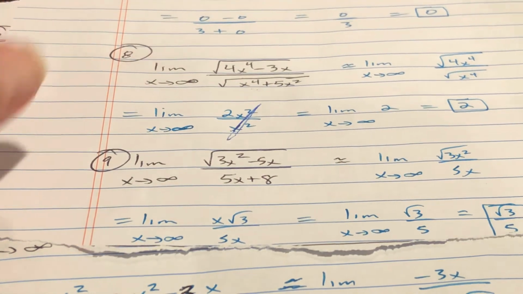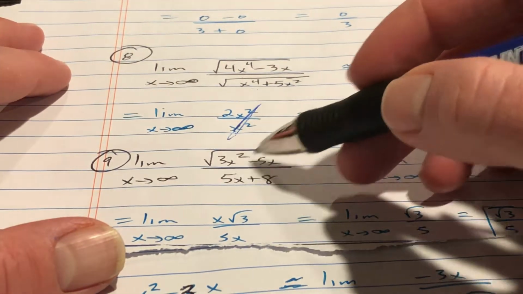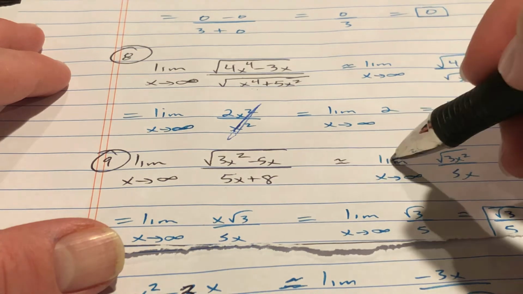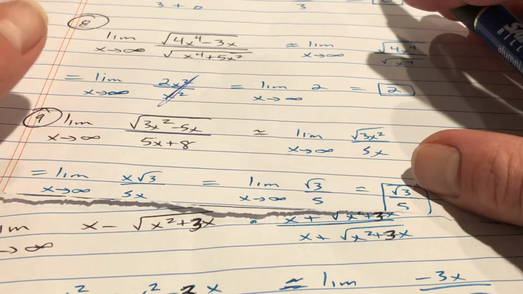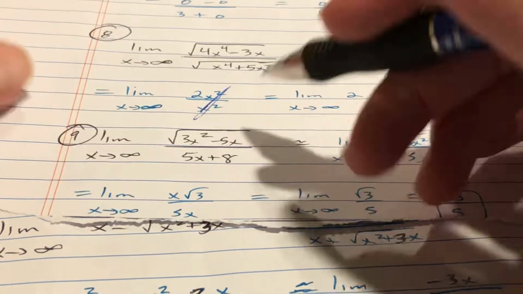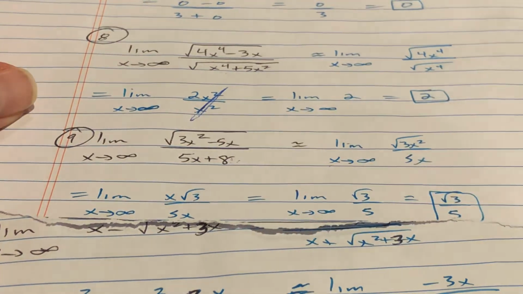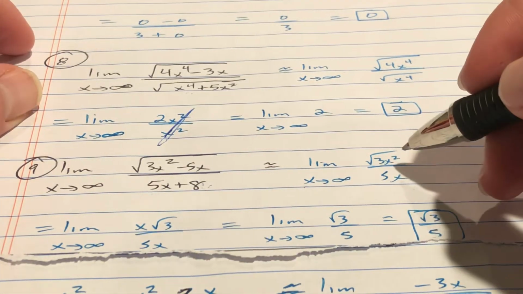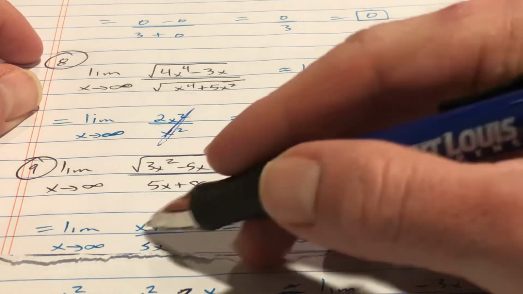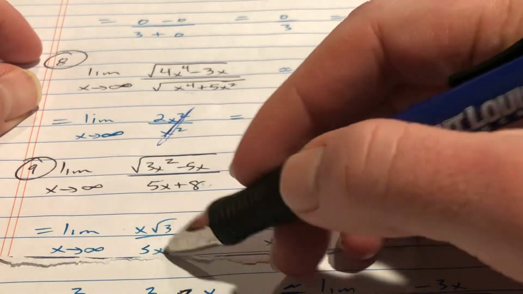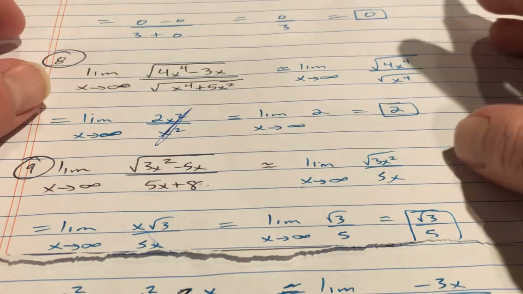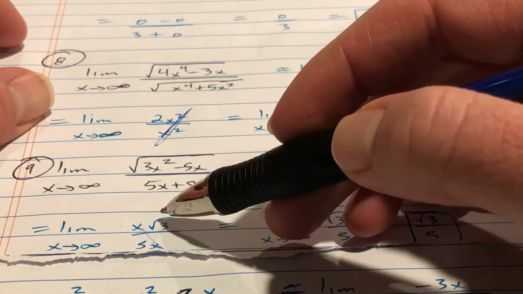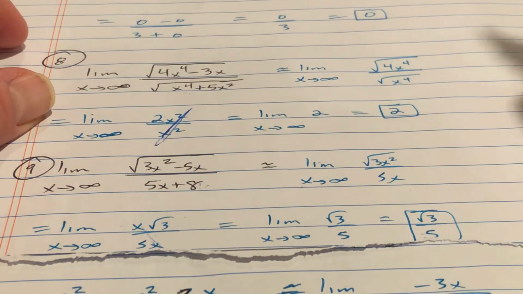So the limit as x goes to infinity of the square root of this over that is basically the limit as x goes to infinity of the square root of 3x squared over 5x. If x is going to infinity, that definitely doesn't matter. The square root of 3x squared would be x root 3. The x's cancel. You have the same highest power now, so the ratio of the leading coefficients would be root 3 over 5. That's my answer.